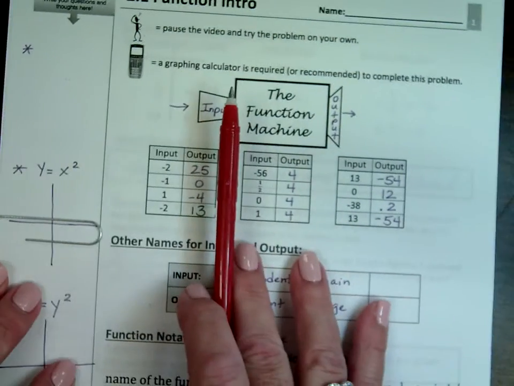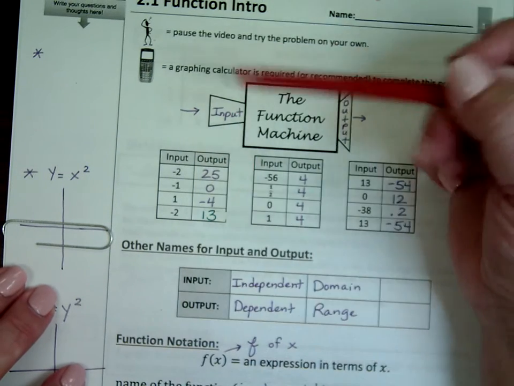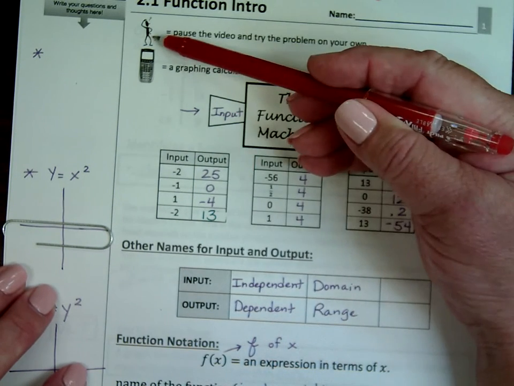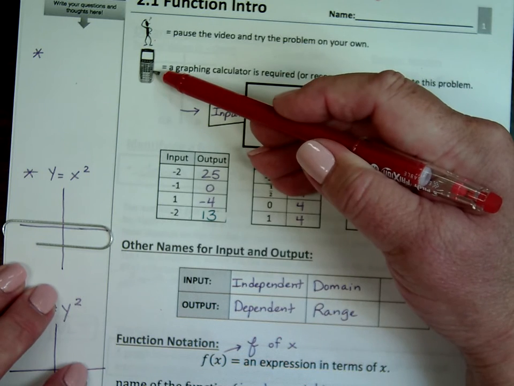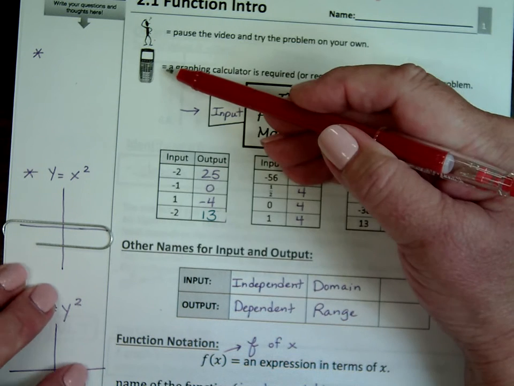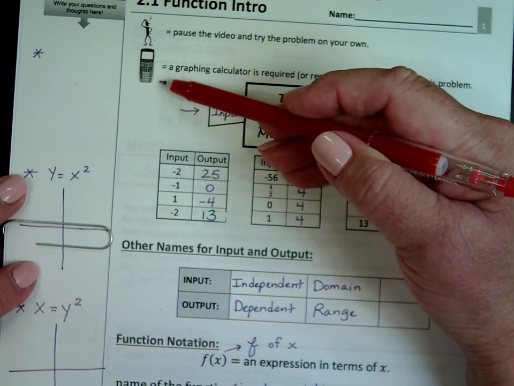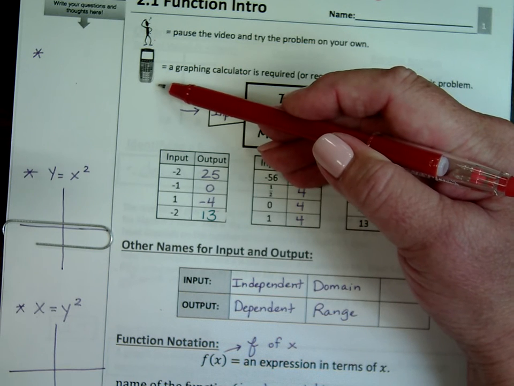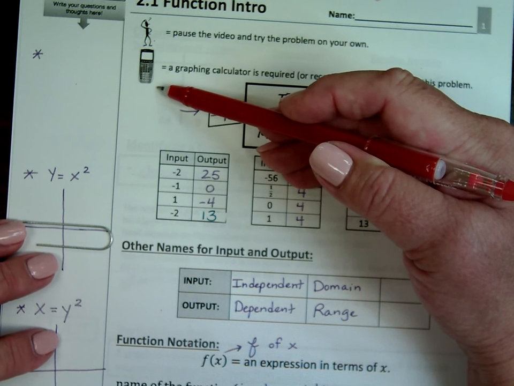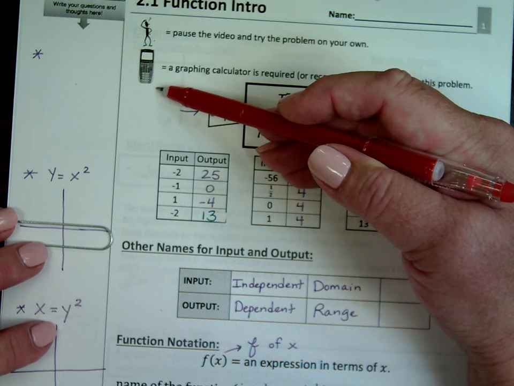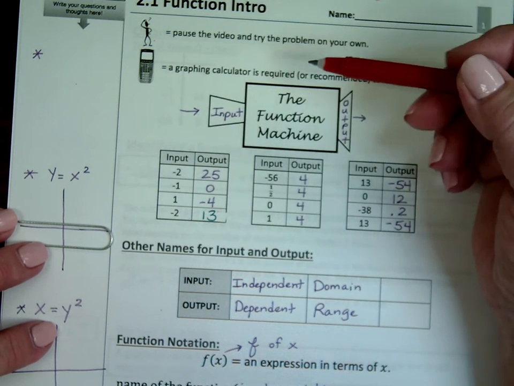So you've got this function intro. When you see the guy, he wants you to pause the video and try the problem on your own. There's something that we're going to do with graphing calculators, and he did a whole thing with a TI-83 calculator, but we don't have them, right? If we were in the classroom, we would. But we're going to use Desmos to do what we're going to do today. So we're going to come back to Desmos in a little bit before we leave this lesson.